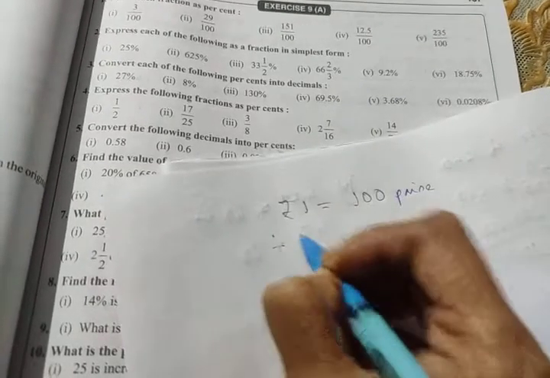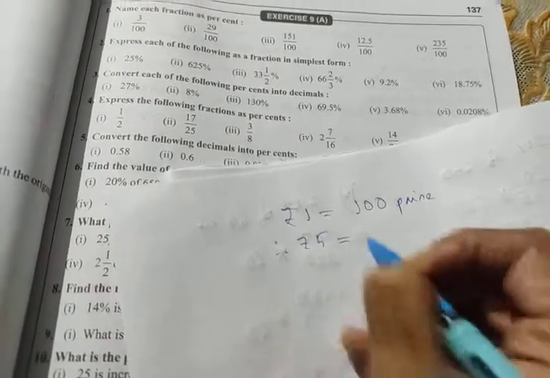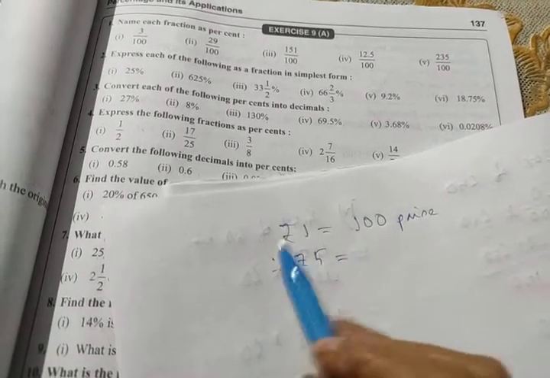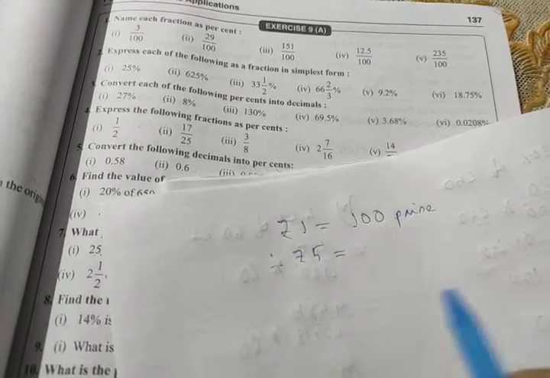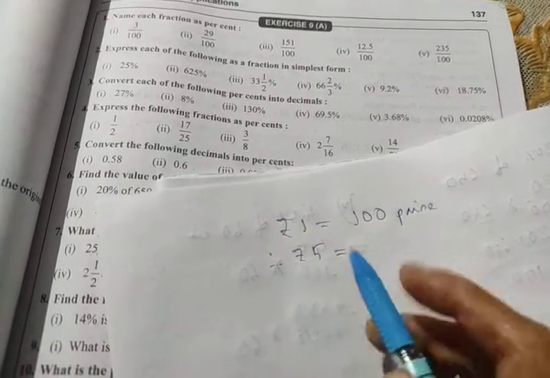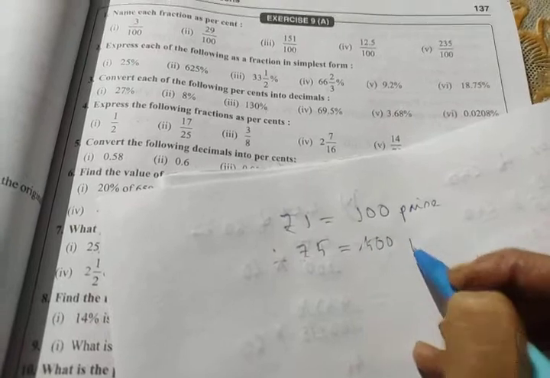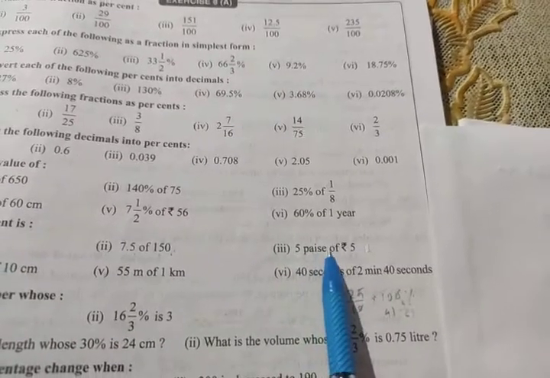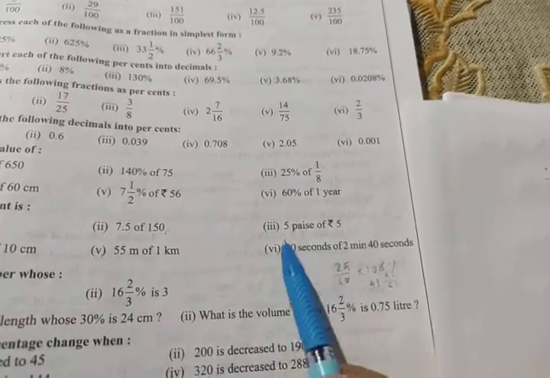That means rupees 1 is equal to 100 paisa. Therefore, rupees 2 is equal to 200 paisa, rupees 3 is equal to 300 paisa. Like that, rupees 5 is equal to 500 paisa. Now 5 paisa of rupees 5 means 5 paisa out of rupees 5. How can we write this?